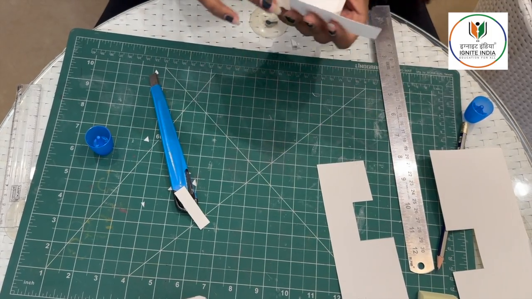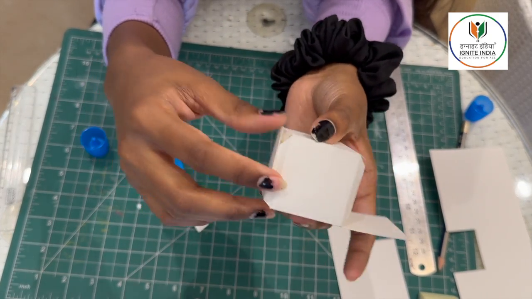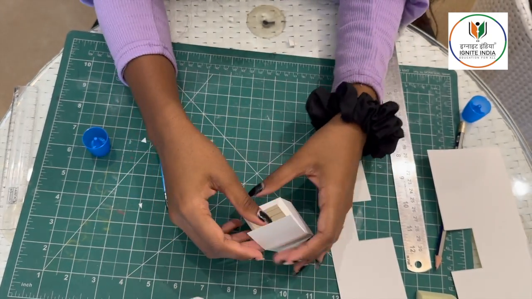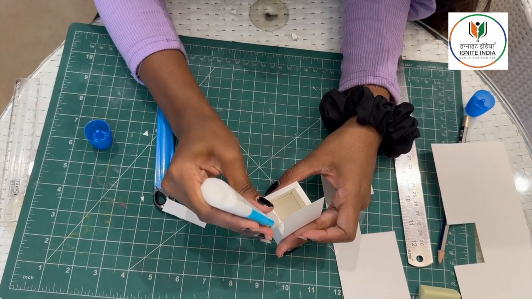So here the four sides are done. Now we have to do the upside and the downside. So we will do the upside first. We will put all the flaps together. We will put Fevicol.